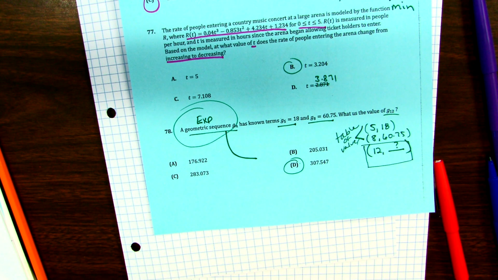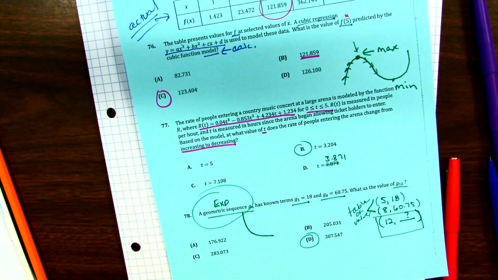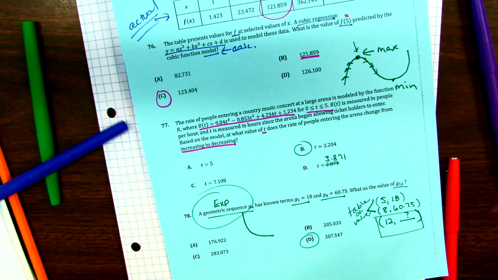Know these things. You know you're going to have intersections somewhere in here. You might have zeros. Put it in, go to your calc, left, right, down, all that stuff. You're going to use it all the time. And we've been using it all year. So that's it for today.